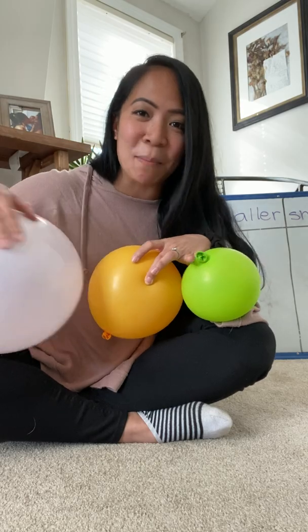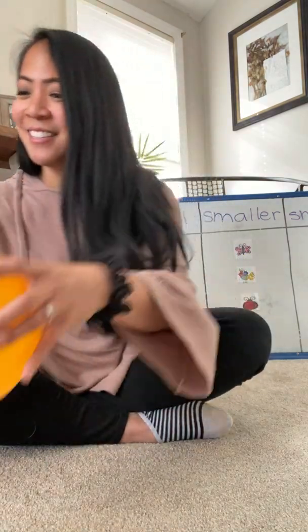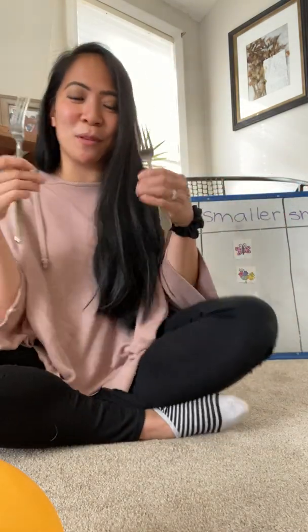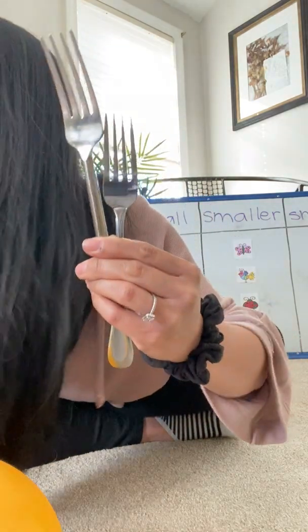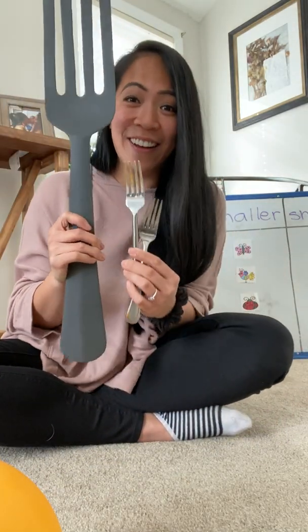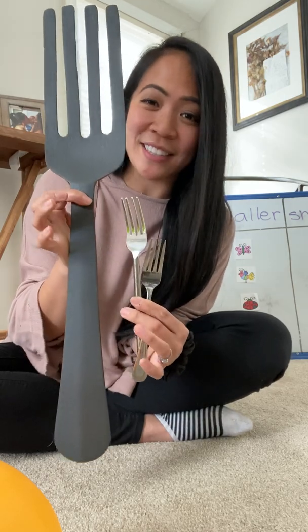And the last example I wanted to show you guys is, what are these? Forks. We eat with forks. So let's start with big, bigger, biggest. Okay, look how big this fork is.